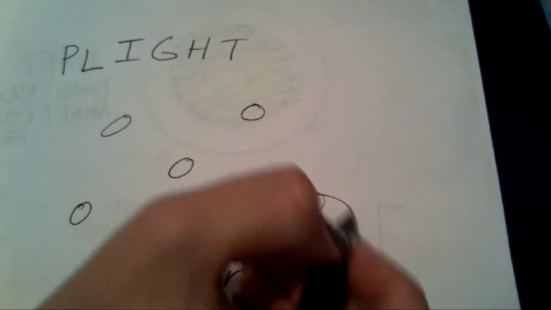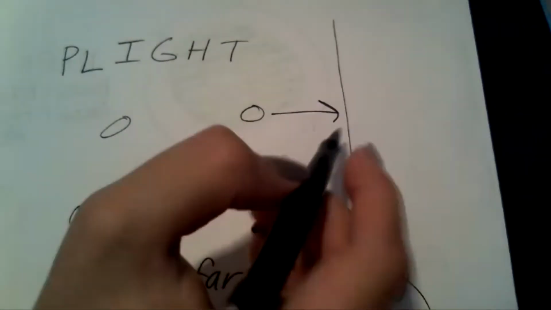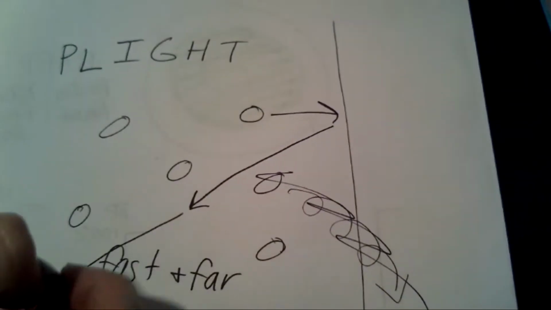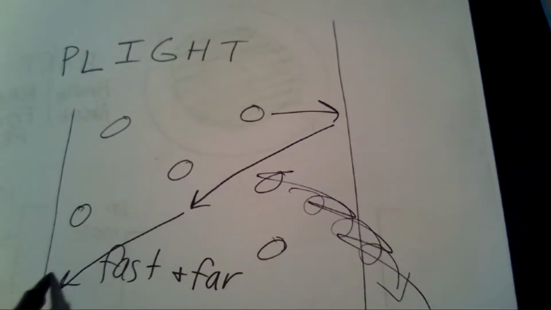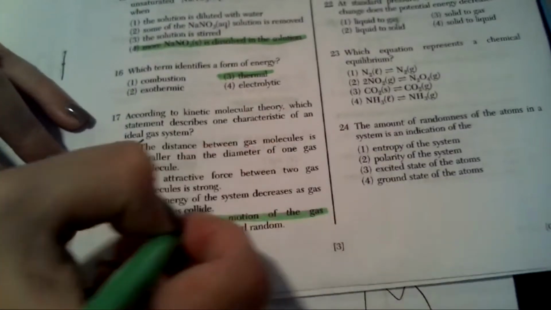They do not do swirly motions. That is a lie. They move in straight lines. They'll bang on the wall of the container, and then they will bounce back. They'll hit this side of the container, then they'll bounce into each other, and they move in straight lines. So 17 is going to be choice 4.